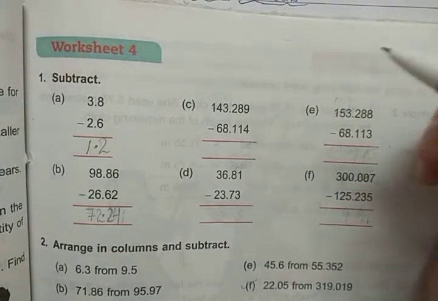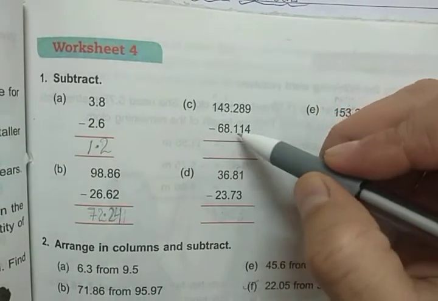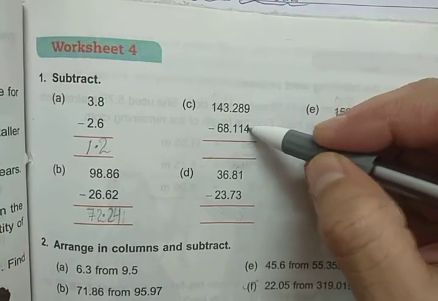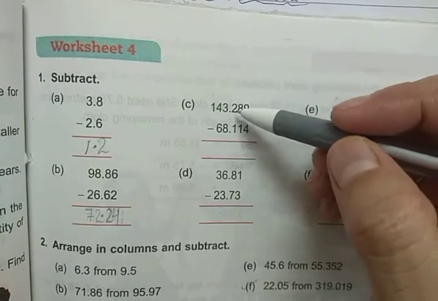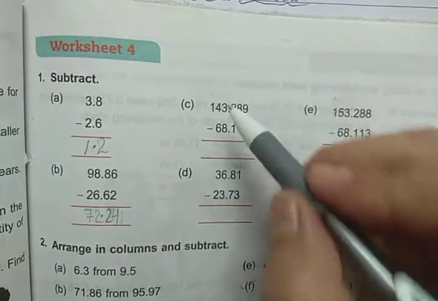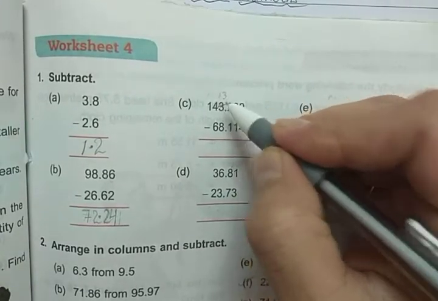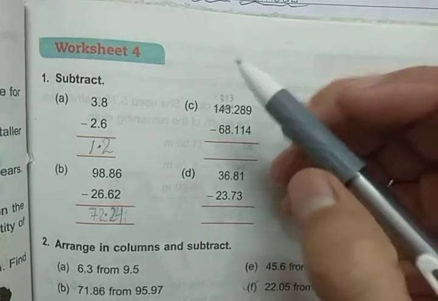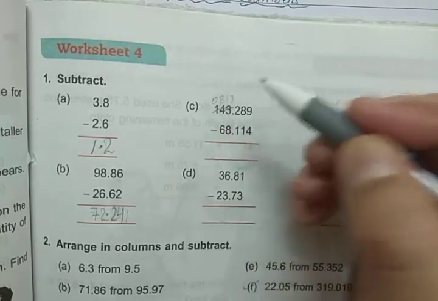Next one is 143.289 and 68.114. So now subtract it. 9 is greater than 4, no need to borrow. Again 8 is greater than 1, and 2 is greater than 1, fine. Now here 3 is smaller than 8, so we have to borrow. It will become 13, and what will be left over here is 3. So 3 is again smaller than 6, so we will again borrow. It will become 13, and what will be left over here is 0.